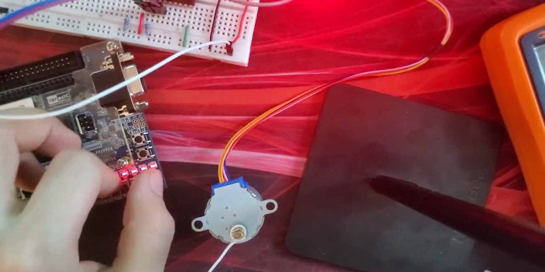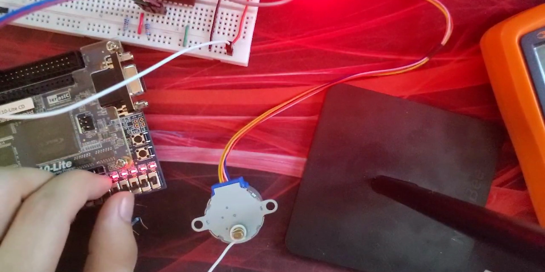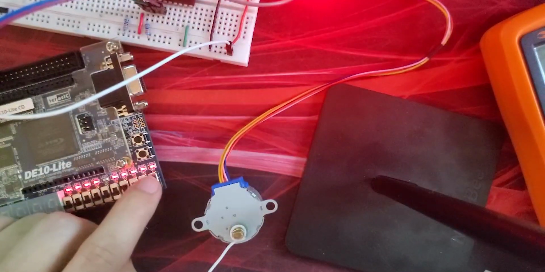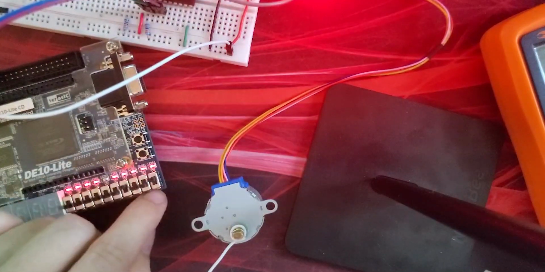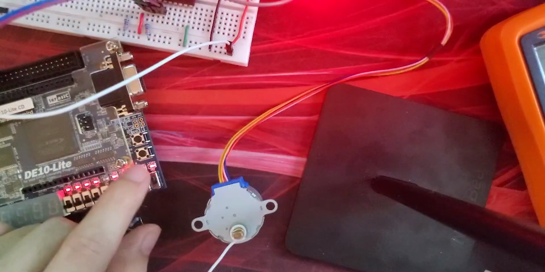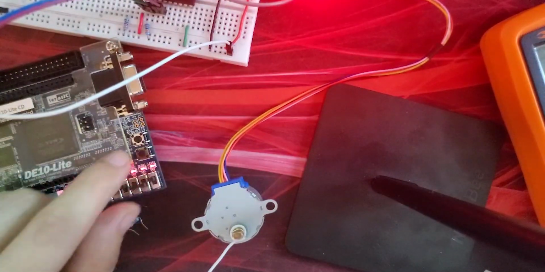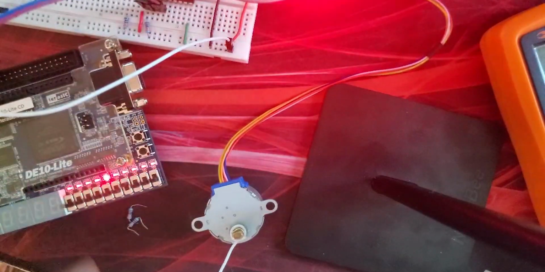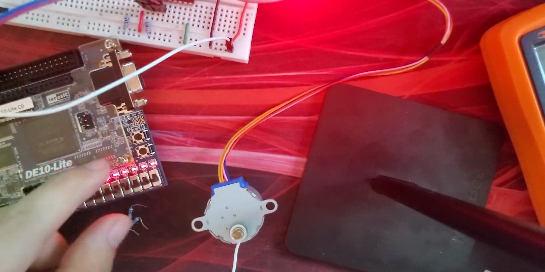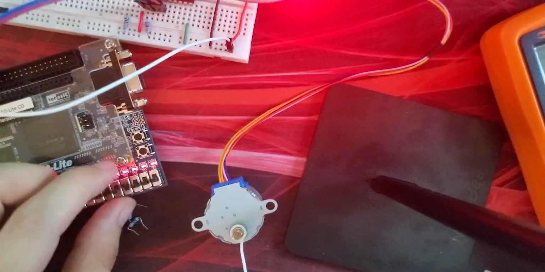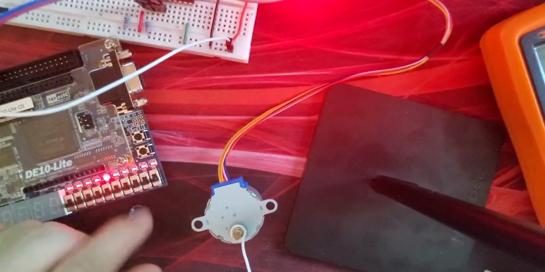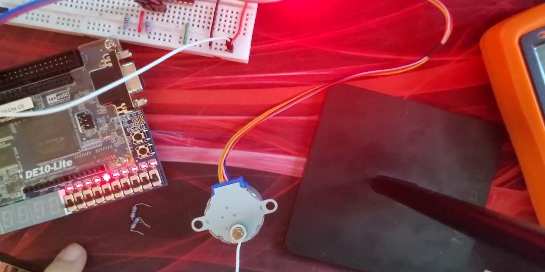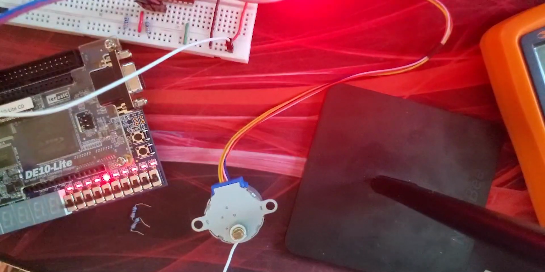So let me put stop there, and I'm going to switch directions. Once I switch down the first switch, the stop, it's going to move in the other direction. So there you go. And if I put down the direction switch again, it's going to go in the original direction. And that's everything.